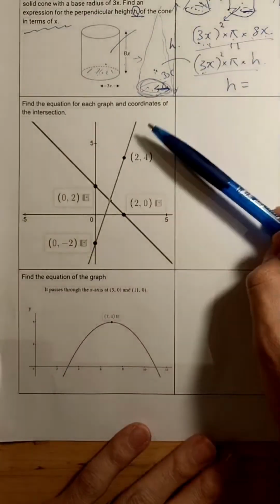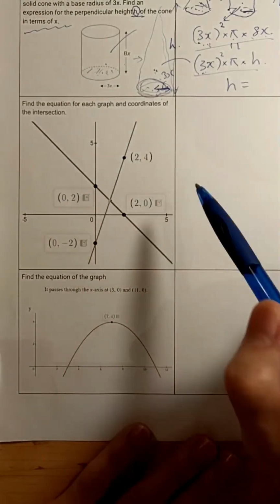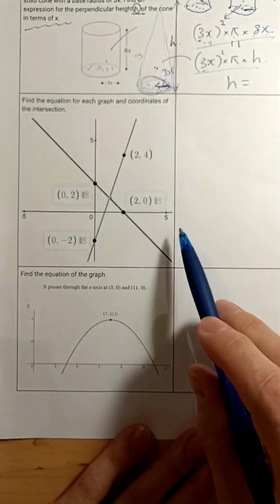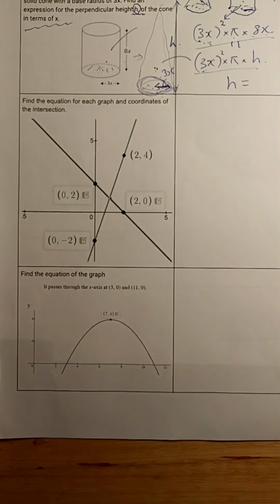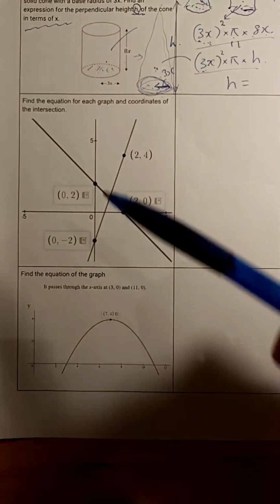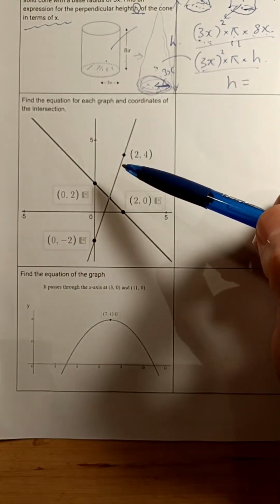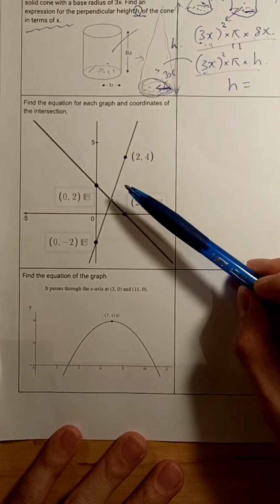Anyway, I just want to show you this question. So what you have to do is figure out the equation of the straight line. And whenever you're trying to figure out the intersection, you are using simultaneous equations.